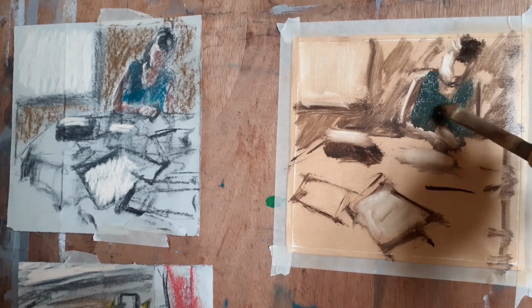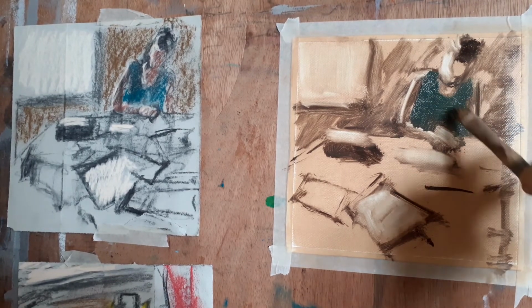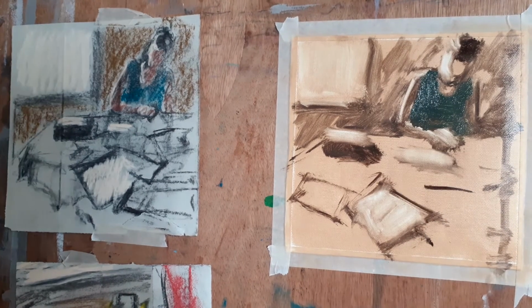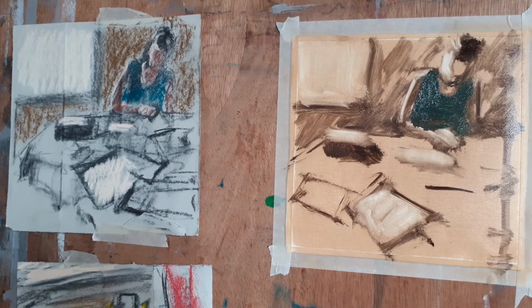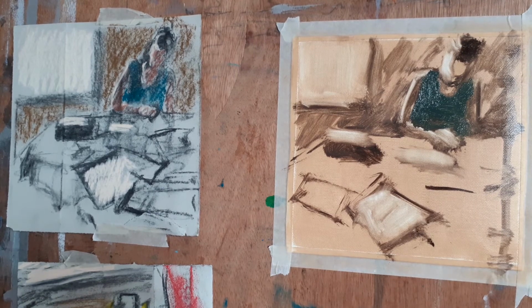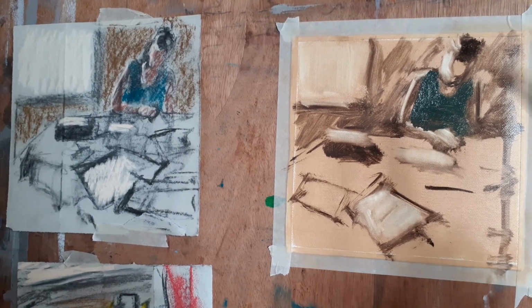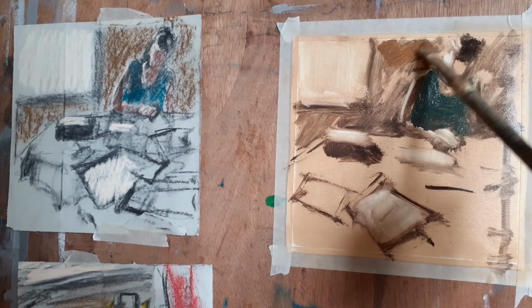I've covered everything with a bit of brown, so that brown sort of mixes in. And if I'm trying to control colour in that way, then that's quite useful. If you overdo it, it becomes muddying. But at the beginning, it's actually quite a good way of keeping all the colours together.